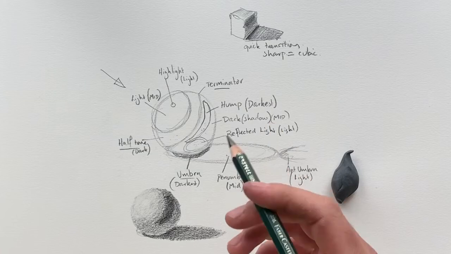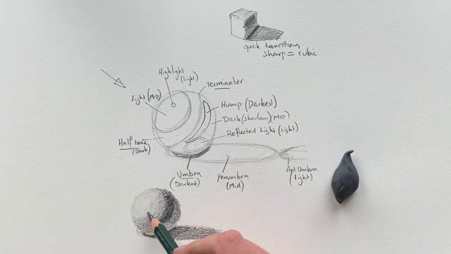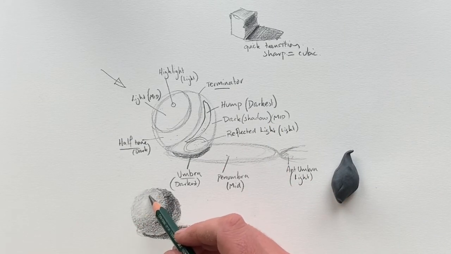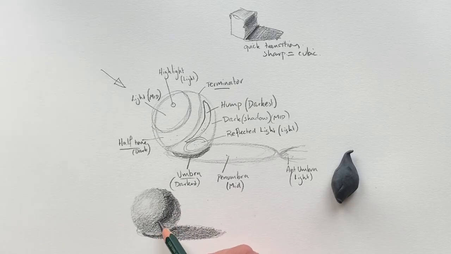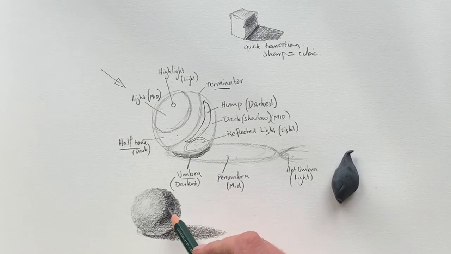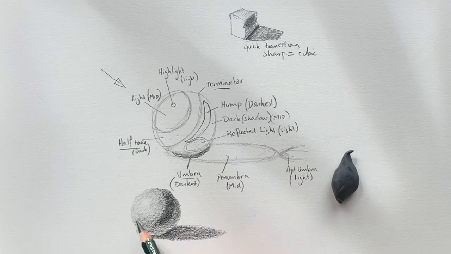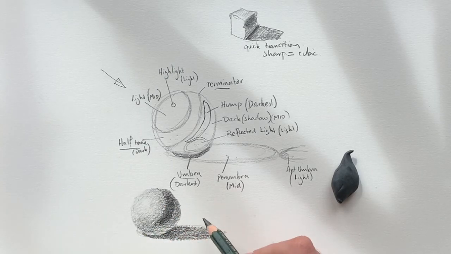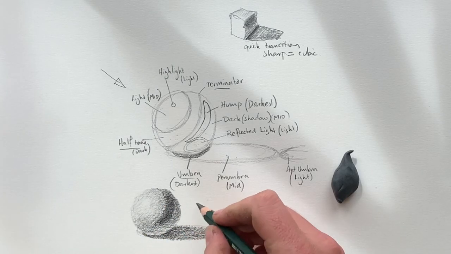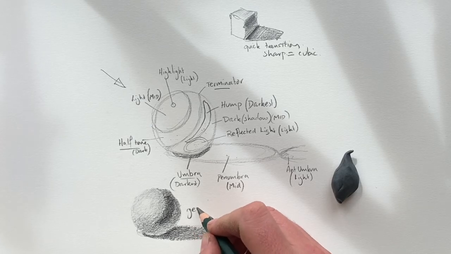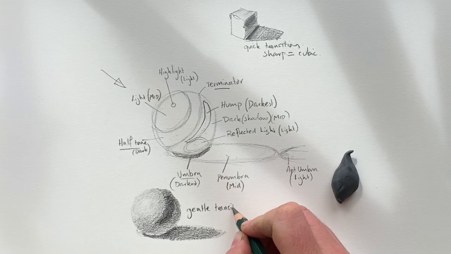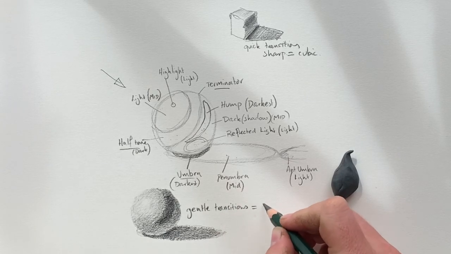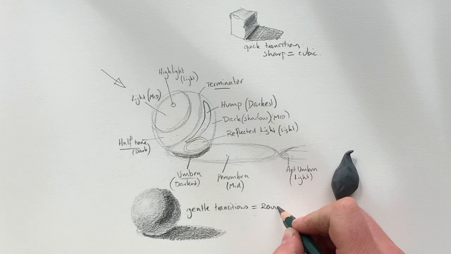And then take out a highlight. I'll just darken that light up ever so slightly. So there you can see those transitions in action and how that gentle transition gives a feeling of roundness. So gentle transitions equals round.